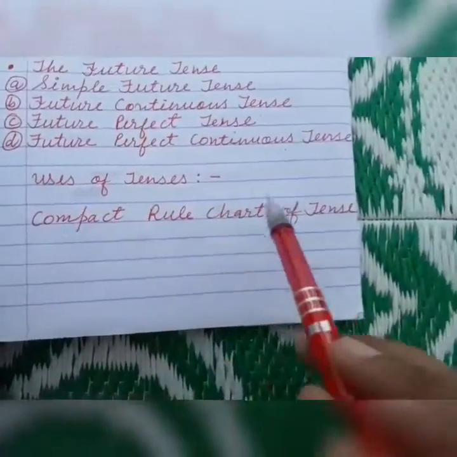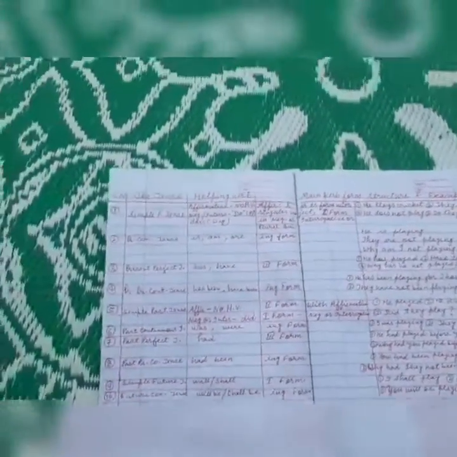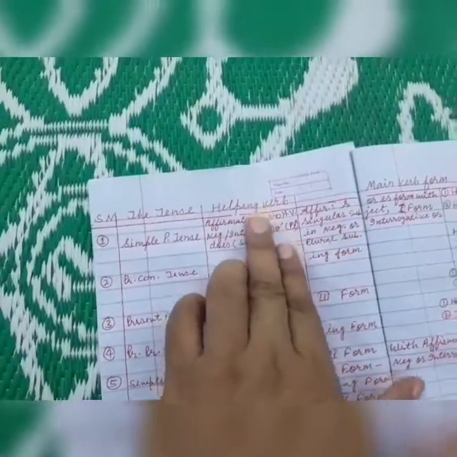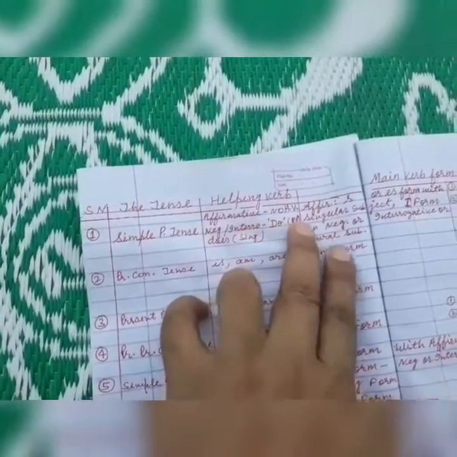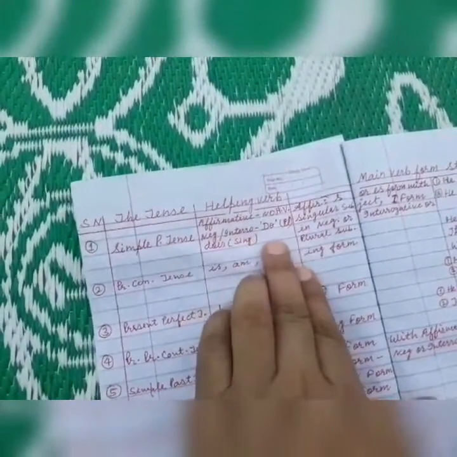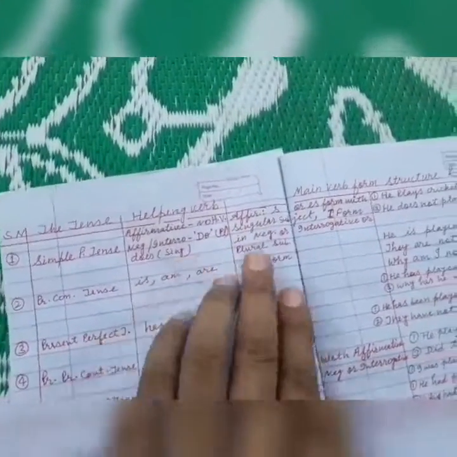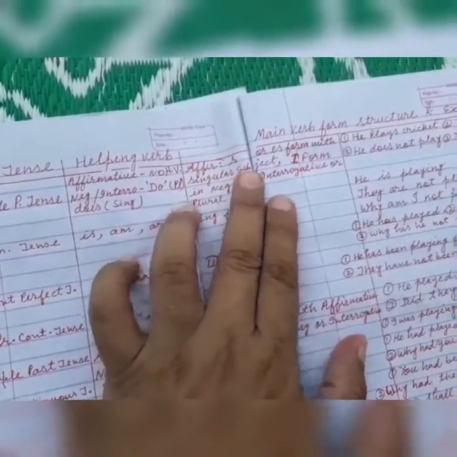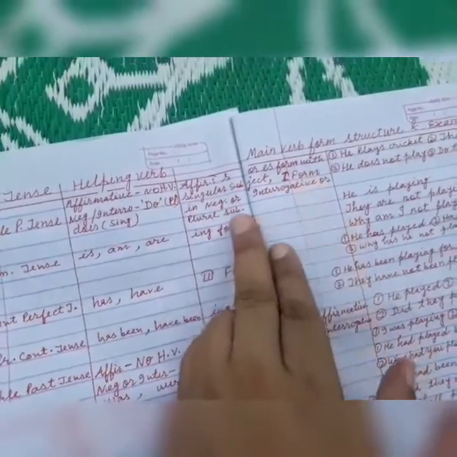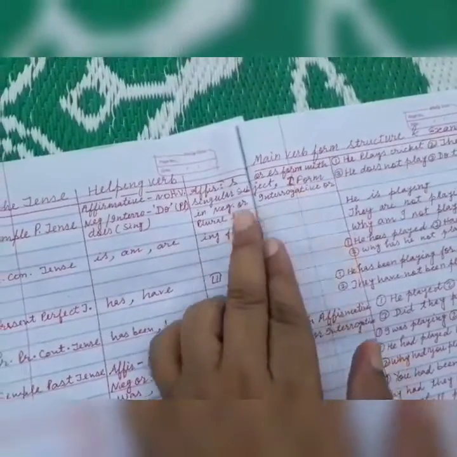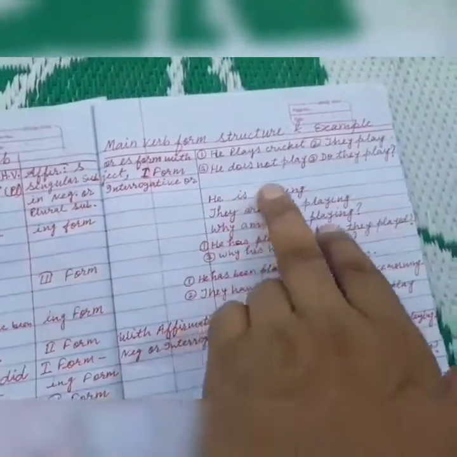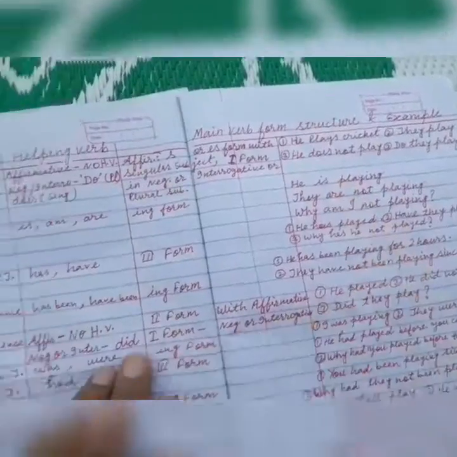Now you will see a complete rule chart of tense. It is given here. See it, as it is simple present tense. In this, helping verb you will use. In affirmative, no helping verb. In negative and interrogative, do with plural and does with singular. And main verb form, with affirmative sentences, S or ES form with singular subject. And first form you use in negative or interrogative or plural subject. Here some examples are also given, you can use them.